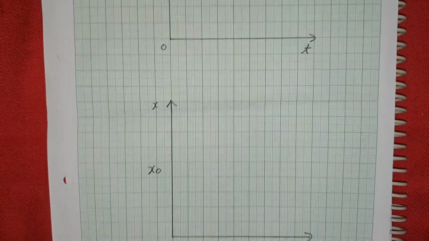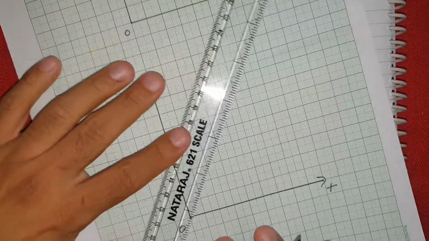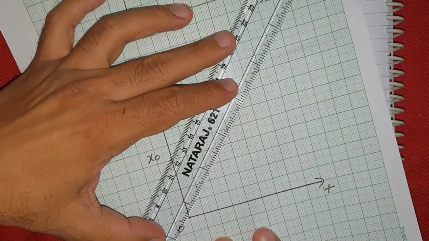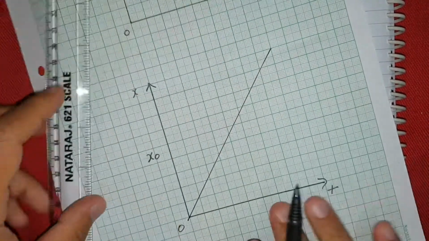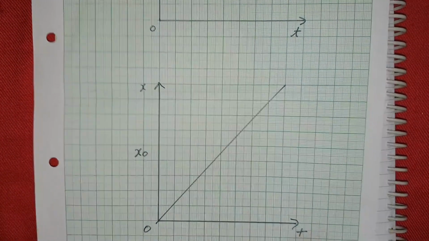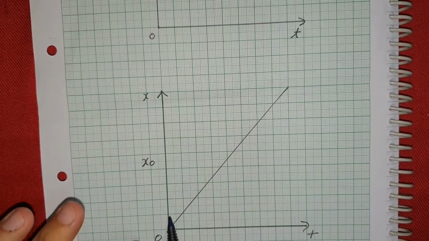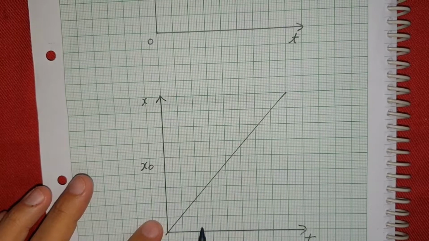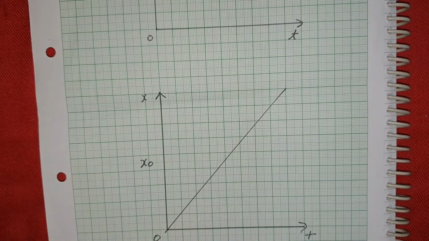Now, consider the same graph, but if you draw a line, suppose inclined to time axis. Now, I am drawing a line inclined to time axis. Okay. So, this is the time and this is displacement. Now, you can see from the graph, as the time is increasing, the displacement is also increasing.